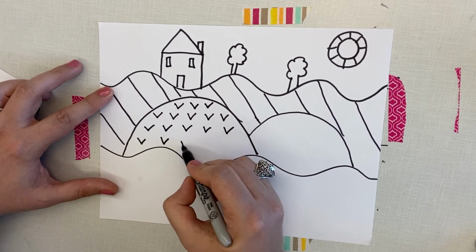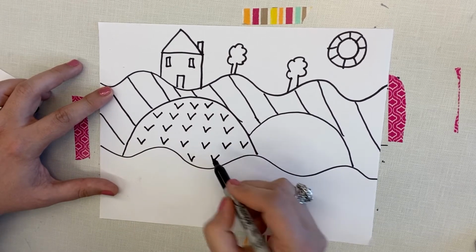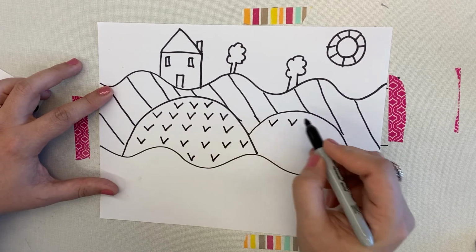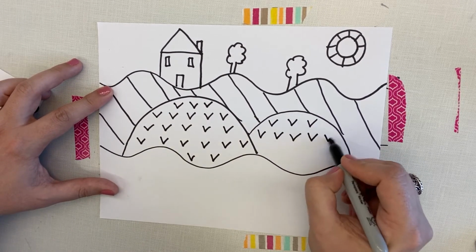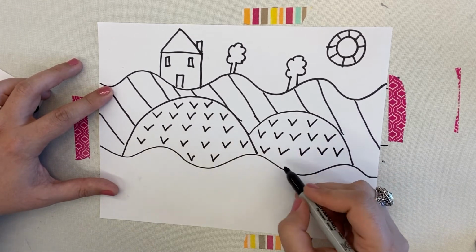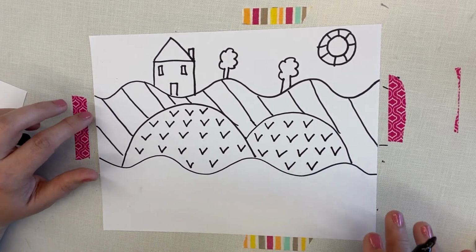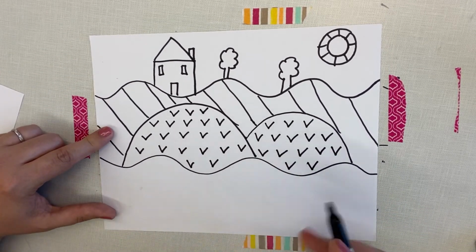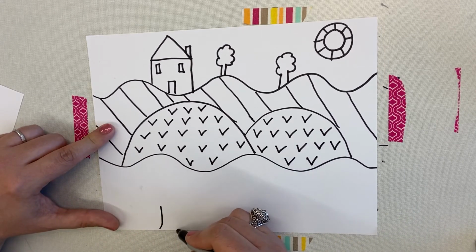And we know that a pattern is something that repeats. Keyword, repeat. So you can make up your own pattern. You can borrow some of mine. It's completely up to you. And then we have one more pattern. If you want to add some trees down here too, I'll show you how I would do it.